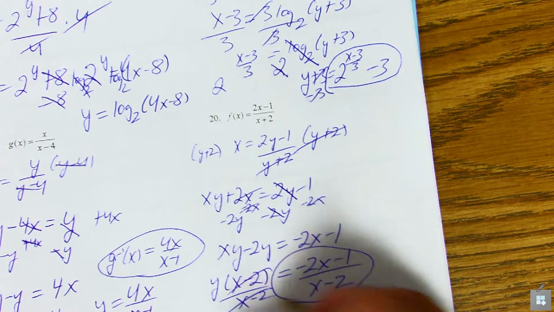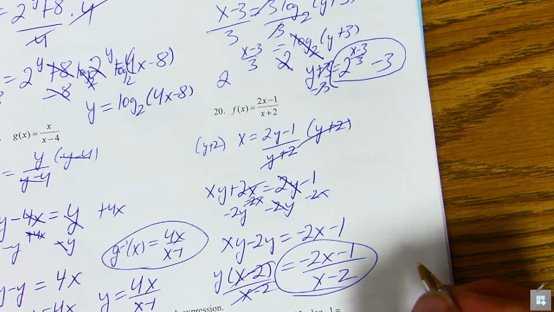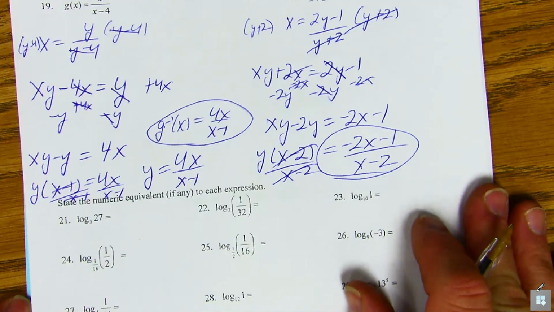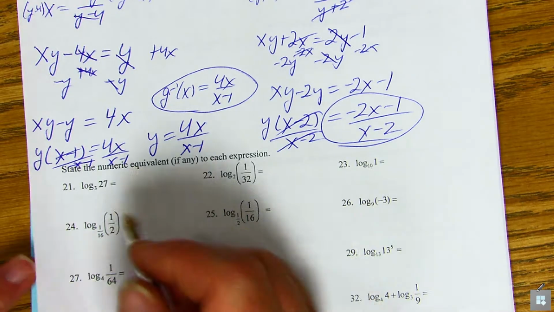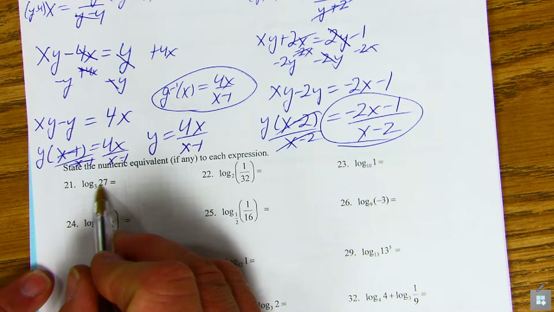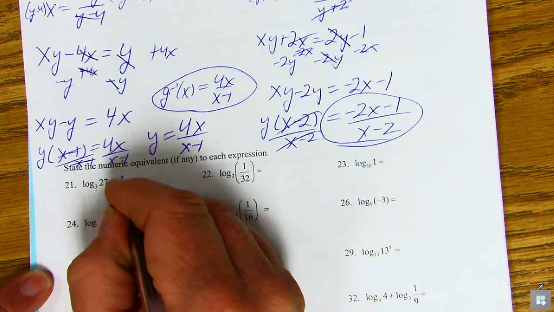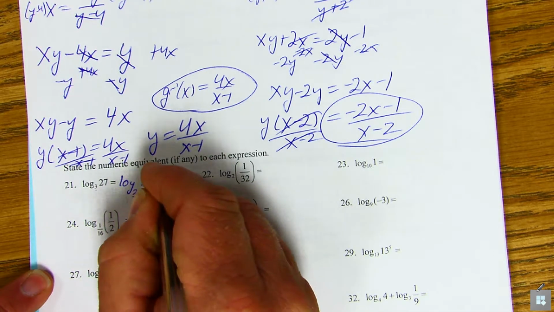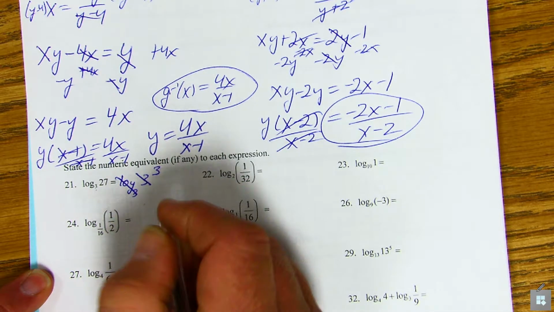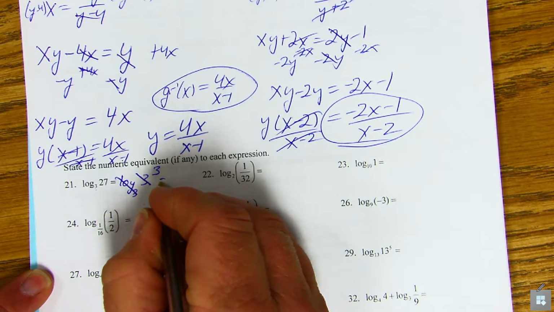And right there's your inverse. And you're done. Okay, evaluate. So again, remember, we're trying to write 27 using the base of 3. Oh yeah, that's just 3 cubed. So log base 3 undoes 3 to the exponent. It leaves me with just 3.